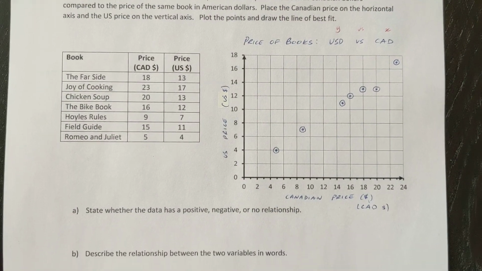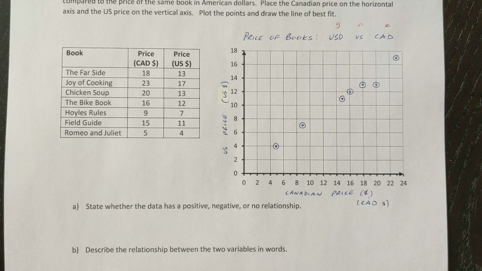Okay, state whether the data has a positive, negative, or no relationship. So let's go back to the first page of our notes and remind ourselves what is a positive relationship, what is a negative relationship. Just take a moment and see if you can remember what that means: positive, negative, or no relationship. All right, just pause the video.